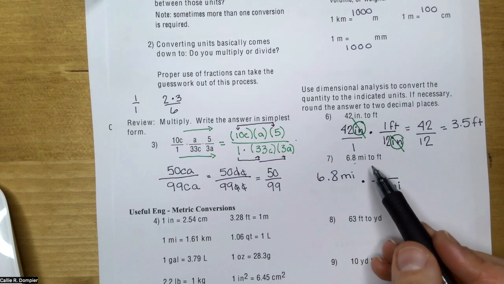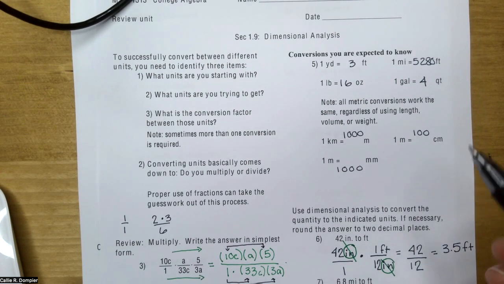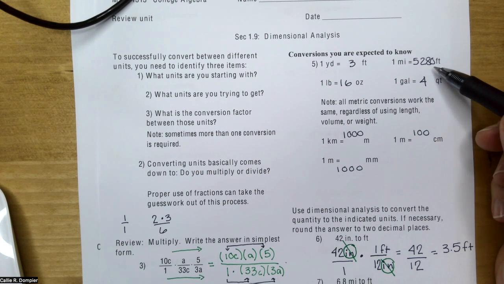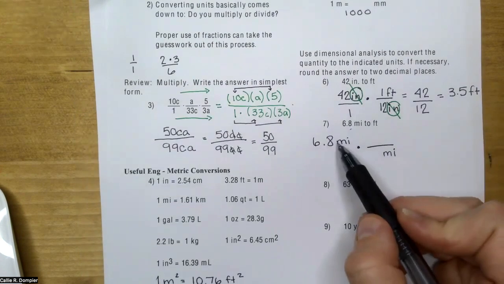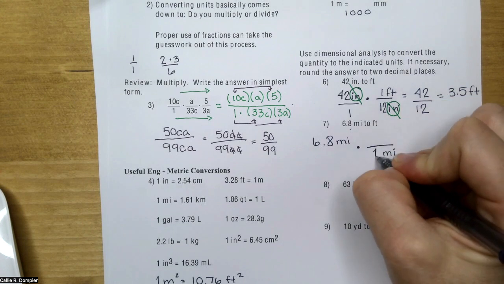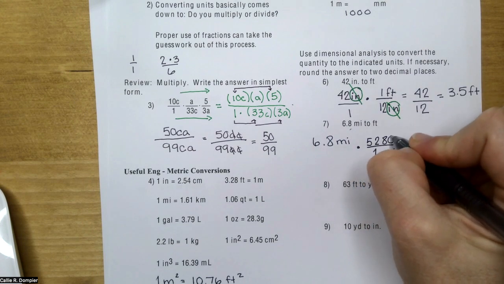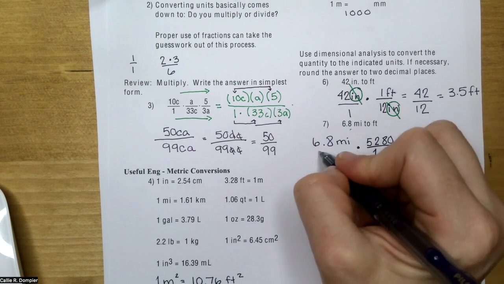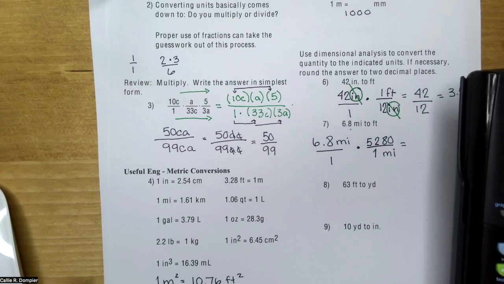So do I have the conversion that tells me how many feet are in a mile? I do. It's right here. It's 5,280 feet in 1 mile. I want miles up here and miles down here. So I'm going to say 1 mile is 5,280 feet. And then I'm just going to multiply straight across. 6.8 times 5,280.